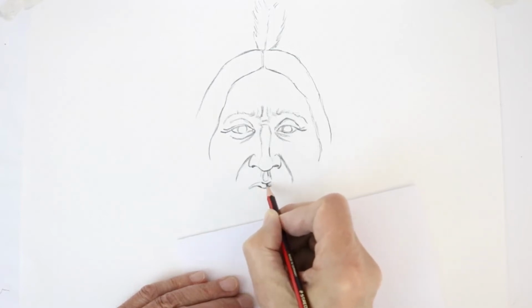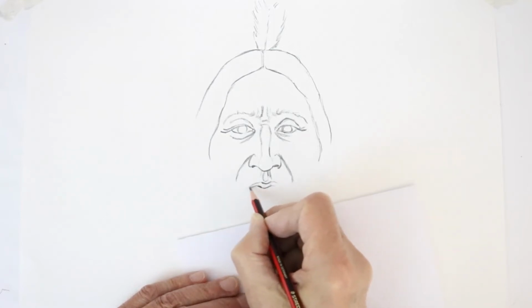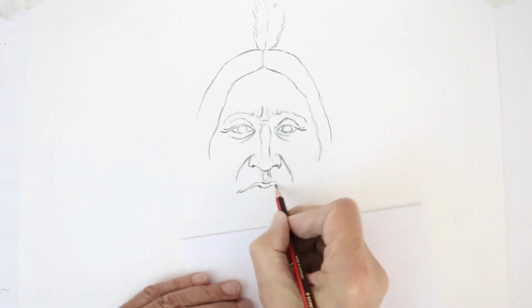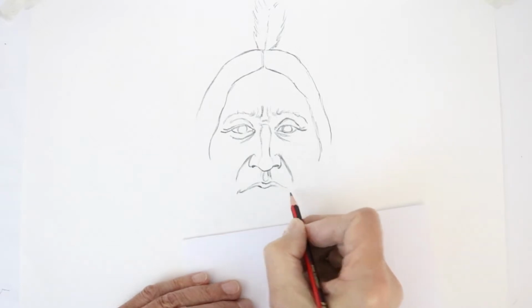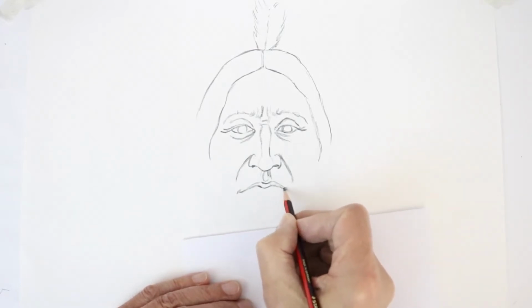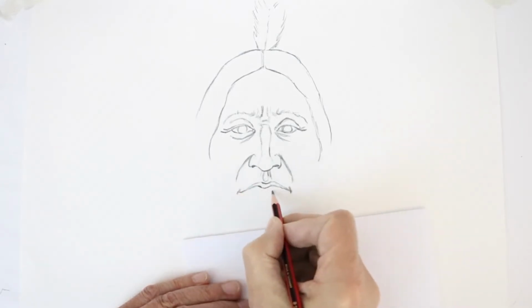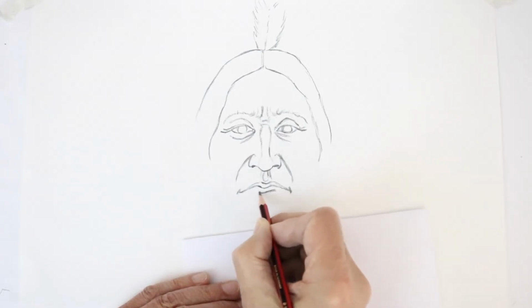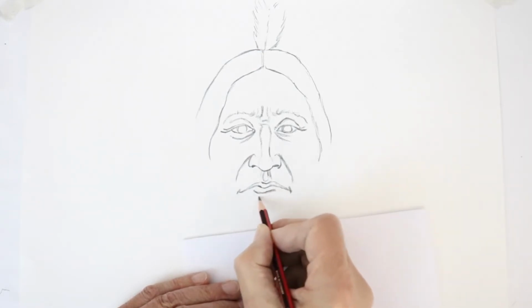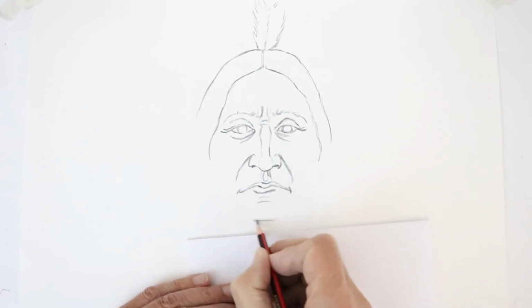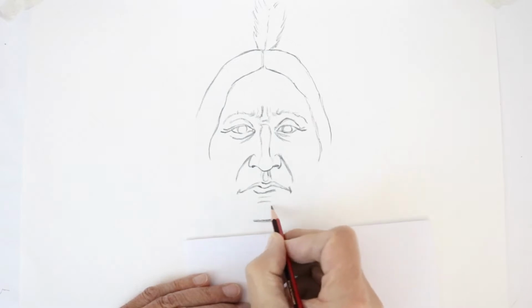So his mouth had the bow shape like that, turned down slightly towards the edge, and you get the deep indentation there, and the bottom looks slightly to one side like that. Okay, and a line, and then his chin, quite a strong chin, come down like that.